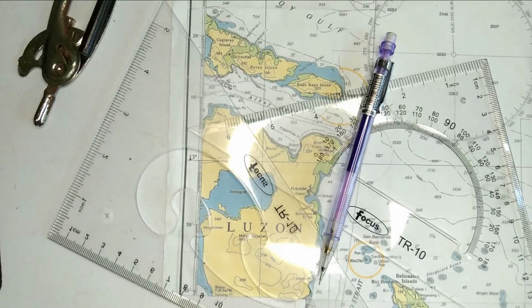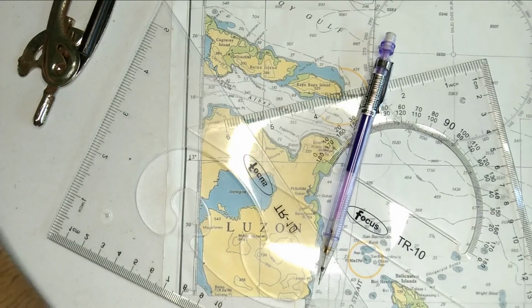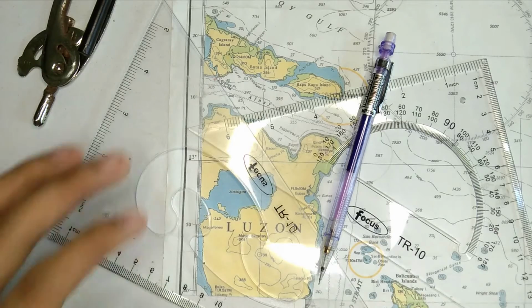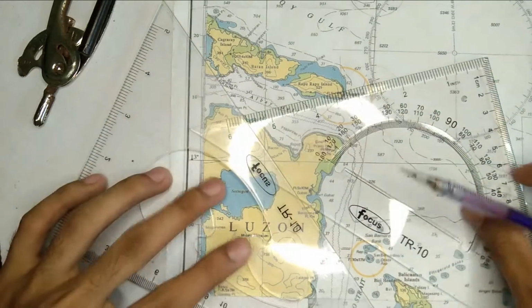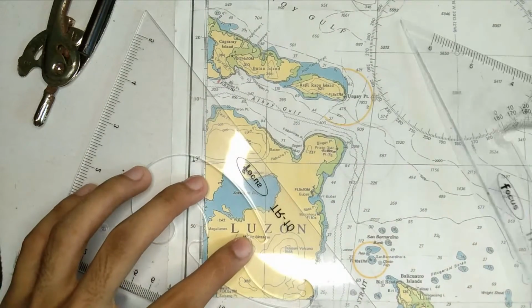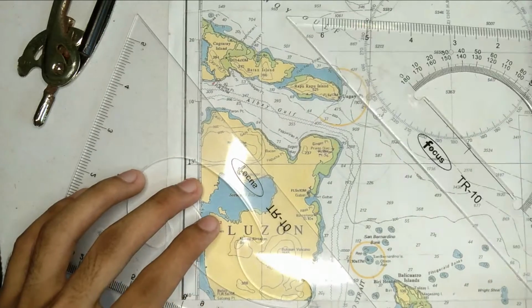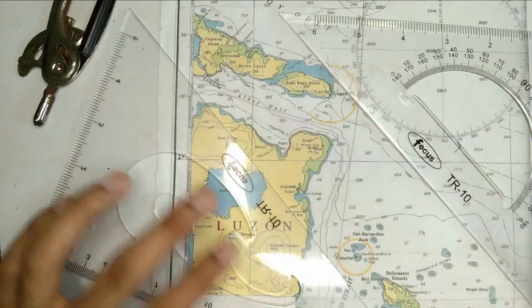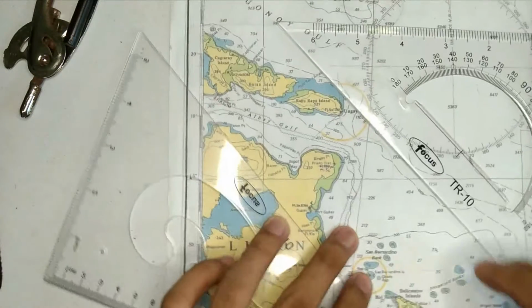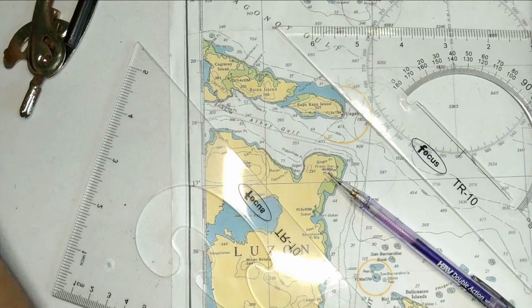Good day everyone, in this video we're going to have our NAV 213 Aplan 3. So we have here the things that we're going to use: these two triangles, and also the chart 1A and the 1B. But this time we have a condition, a scenario description.